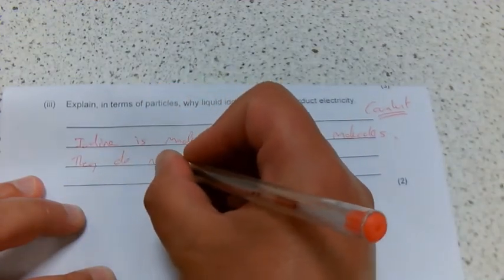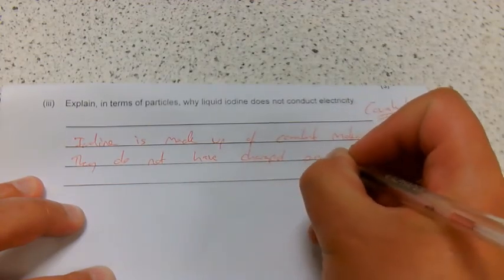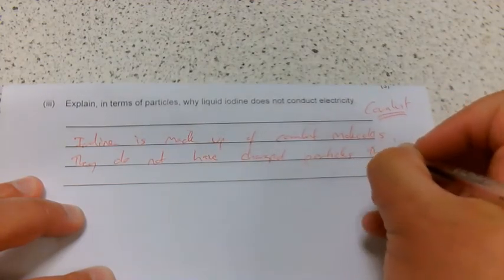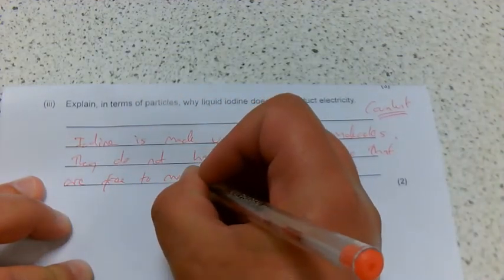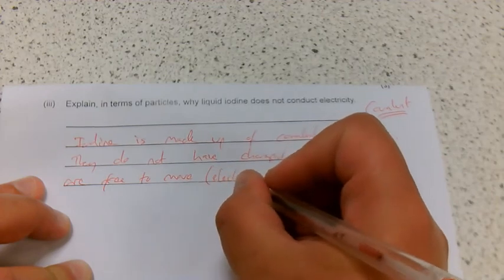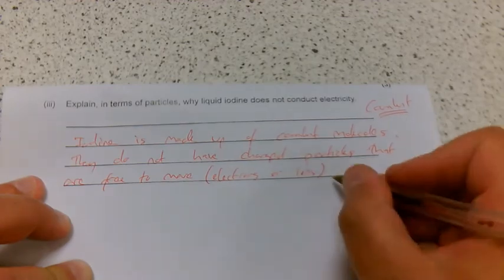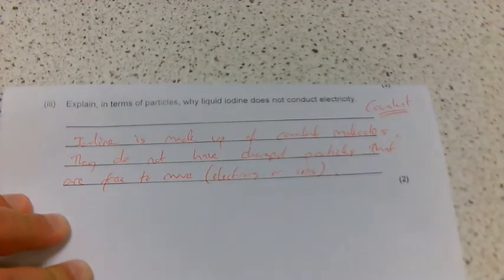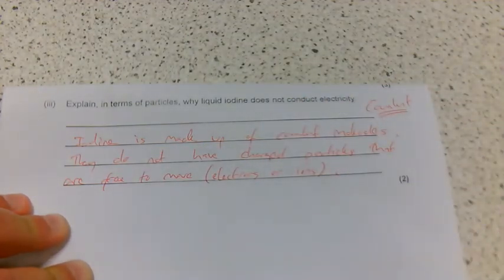They do not have charged particles that are free to move, and those charged particles are going to be either electrons or ions. Doesn't have either of those. And that'll get you 1 mark. I've written more than you need to, I could probably have just said it doesn't have any free electrons. That would have probably covered the first mark, but I've said made up of covalent molecules, they don't have any charged particles that are free to move, which would be electrons or ions.